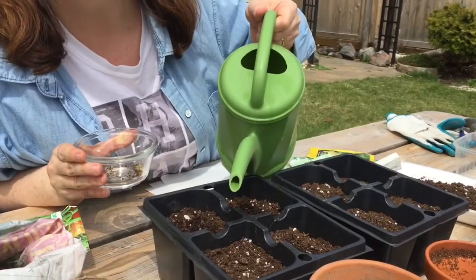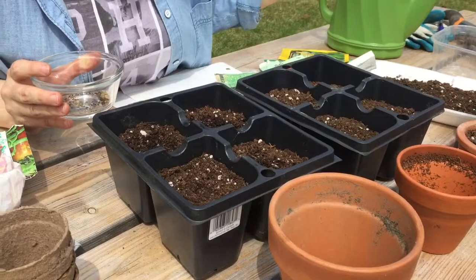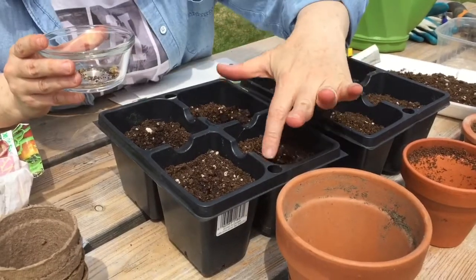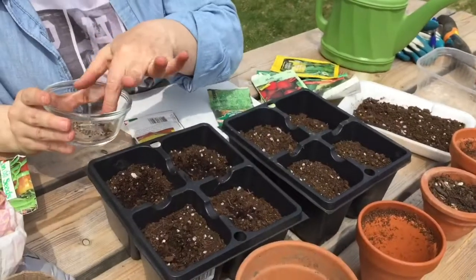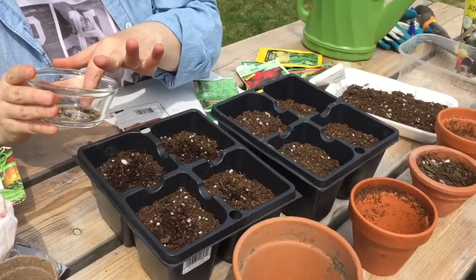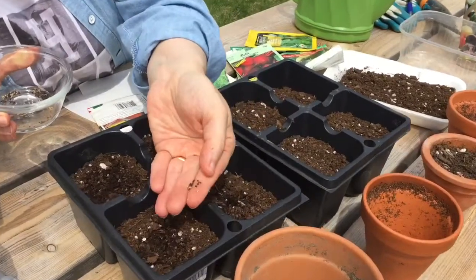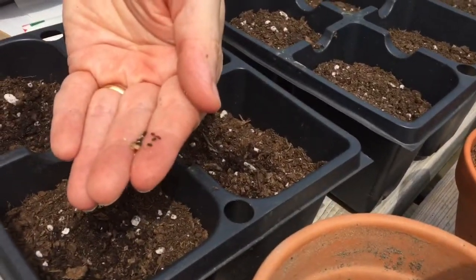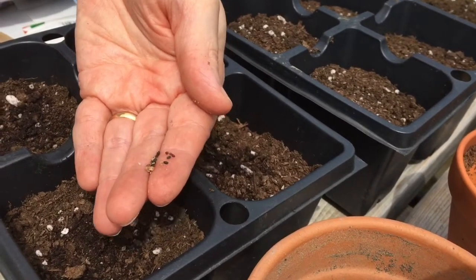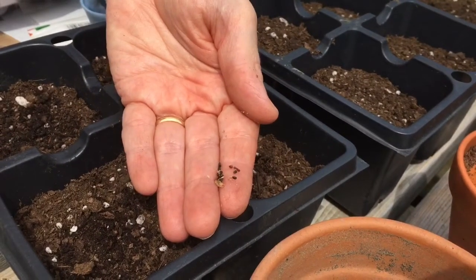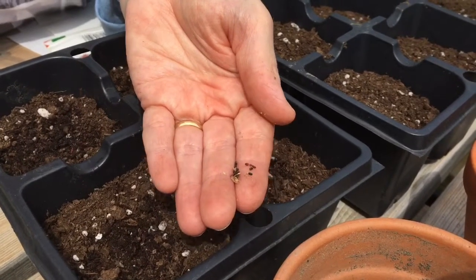Now for some basil. A very important herb if you cook Italian food. If you make pizza, lasagna, spaghetti, you need basil. These are these tiny black seeds that you see. I did not buy these seeds at the store. I saved these seeds from my basil plants last year.